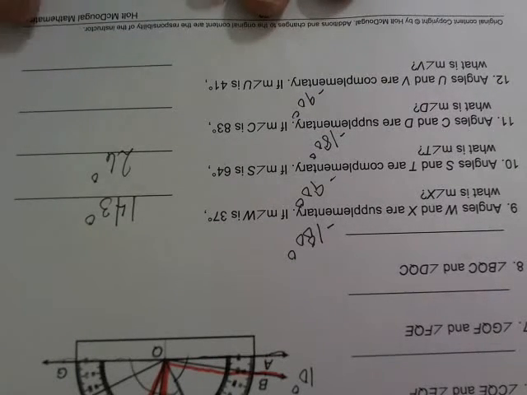And that's it. That's all you're doing here in worksheet 8.2 for classifying angles.